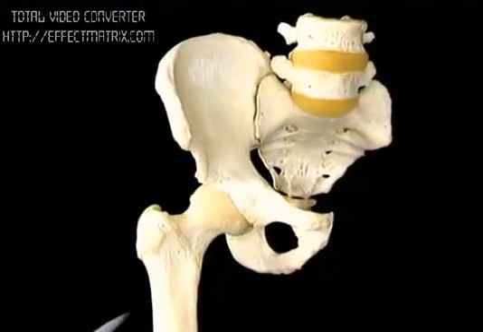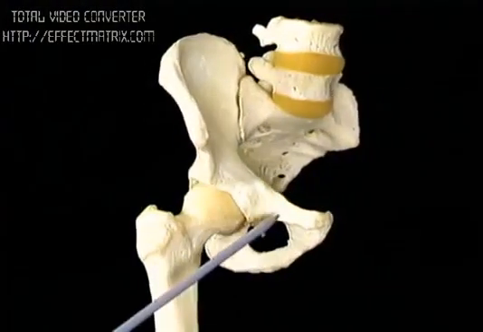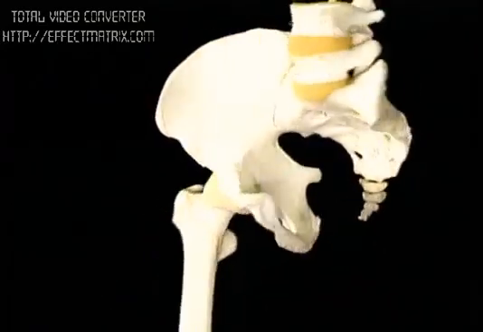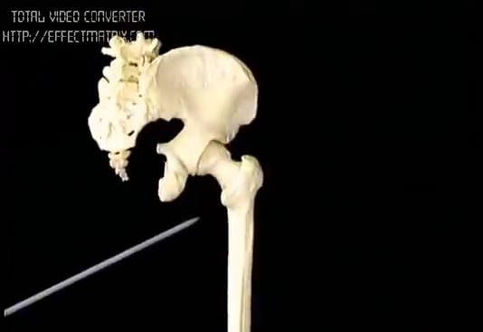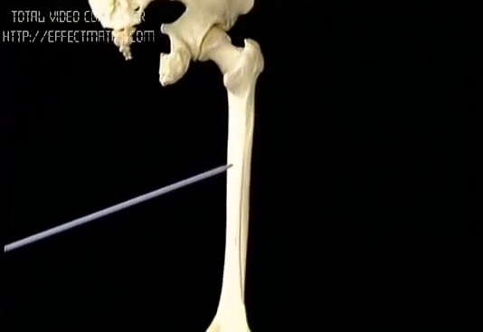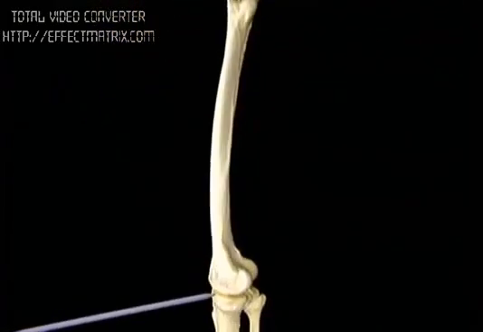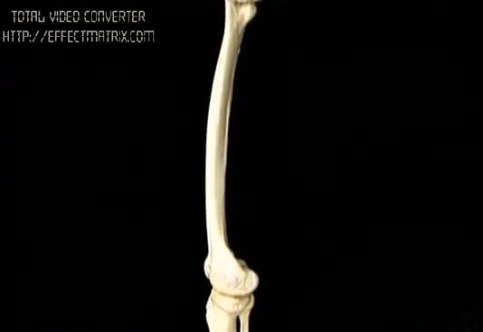Now we'll move on to look at the groups of muscles which produce adduction and abduction at the hip. We'll look at the 5 adductors first. There are 3 named adductors, adductor magnus, brevis, and longus. And there are 2 other muscles which adduct, pectineus and gracilis. The adducting muscles all arise from this region on the ischium and pubis. And they're all inserted along this line. The lowest one, gracilis, right down here on the tibia.